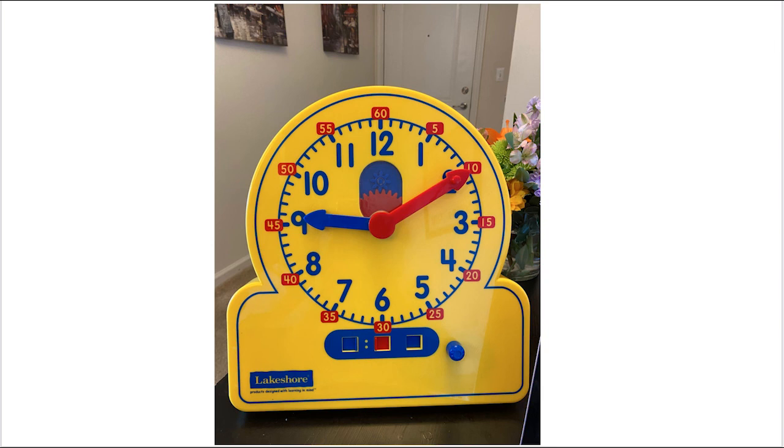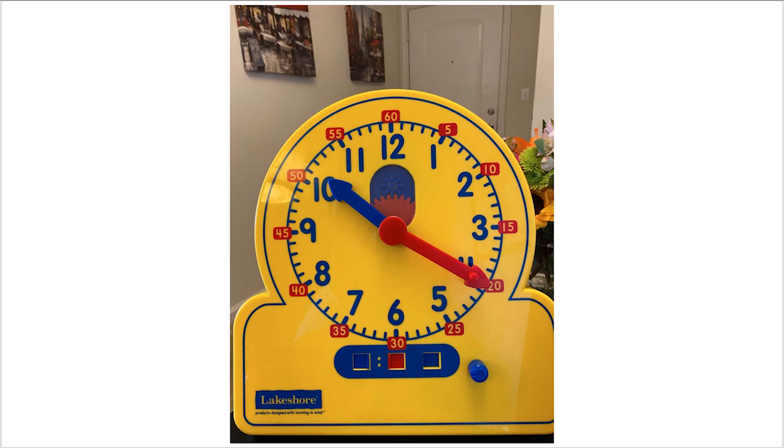What time is it? Be sure to start with your hour hand and then count your minutes. It's 9:10. What time is it? It's 10:20.